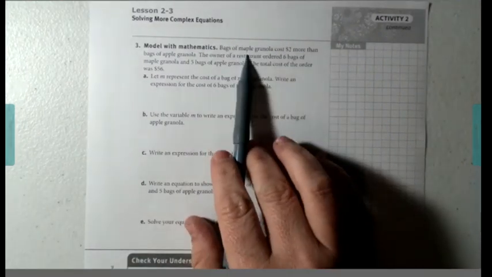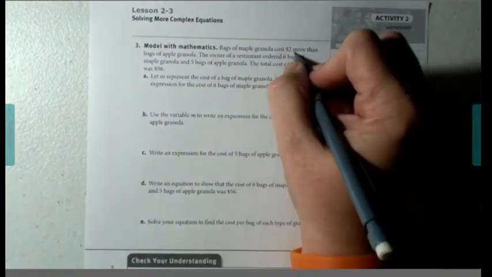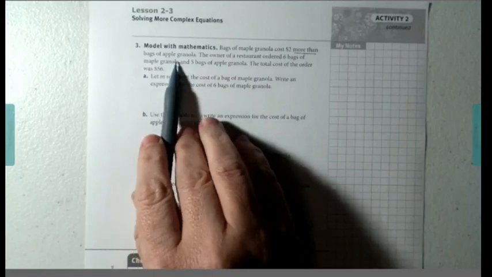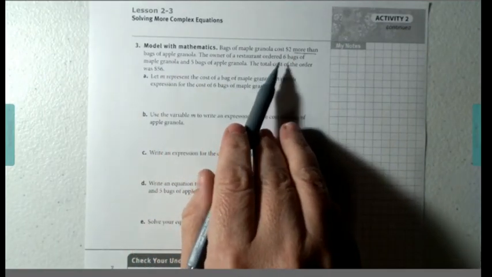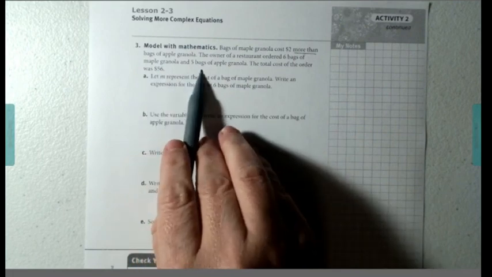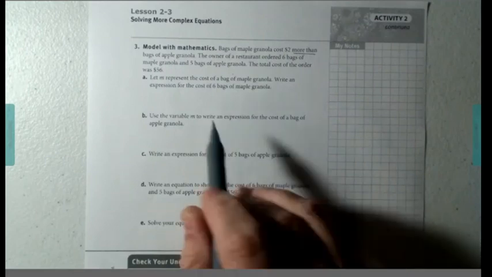Bags of maple granola cost $2 more than bags of apple granola. The owner of a restaurant ordered 6 bags of the maple and 5 of the apple. The total cost was $56.